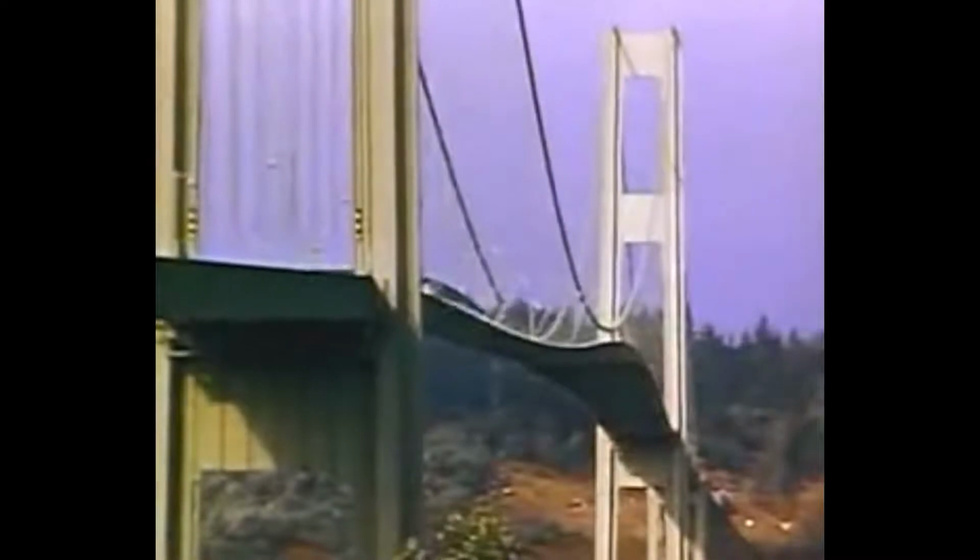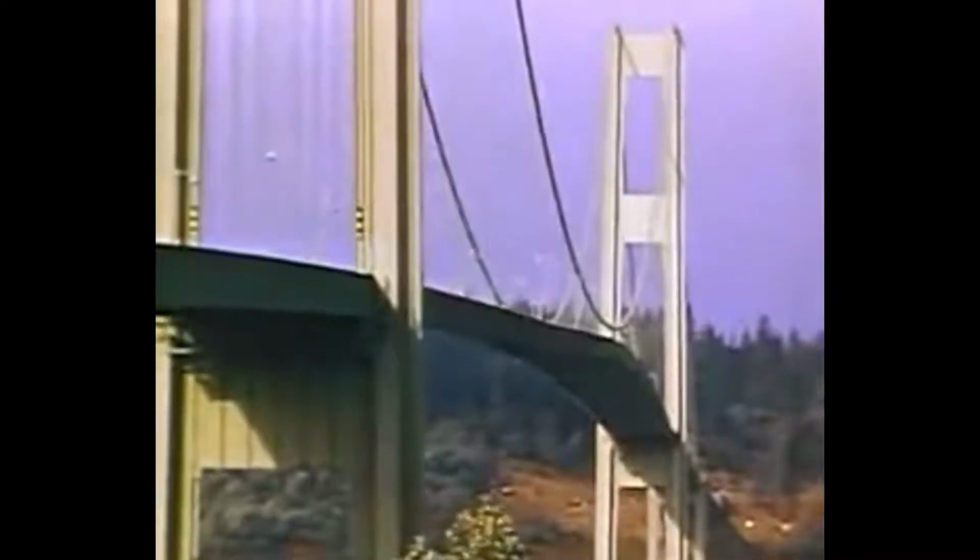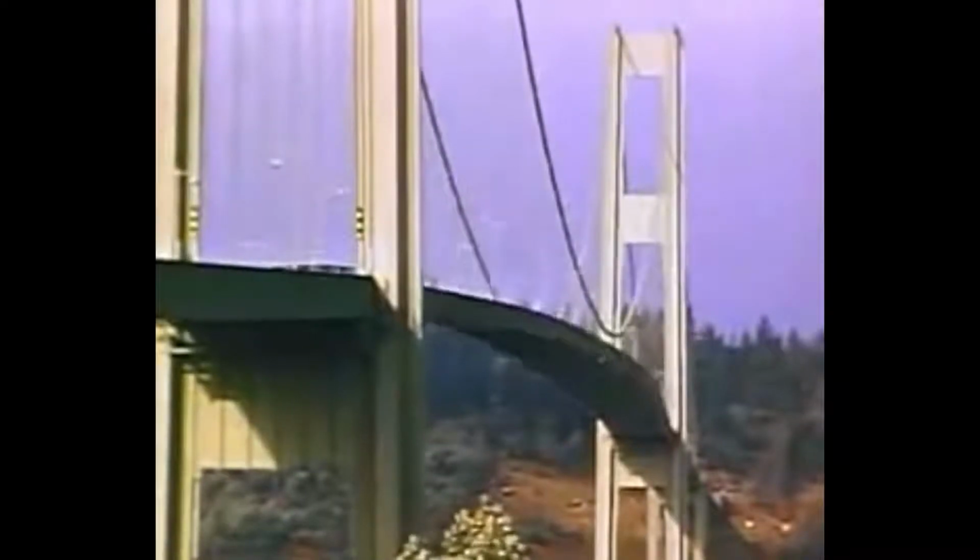This is the Tacoma Bridge in Washington State, USA. The deck of this bridge was built with large amounts of steel and concrete, extremely resistant materials with which large skyscrapers and even bomb shelters are built. However, in this video, the wind is bending it as if it were made of paper. Look at this man.